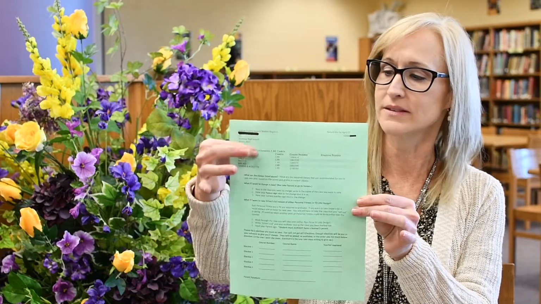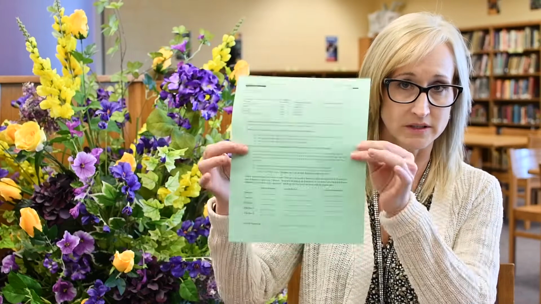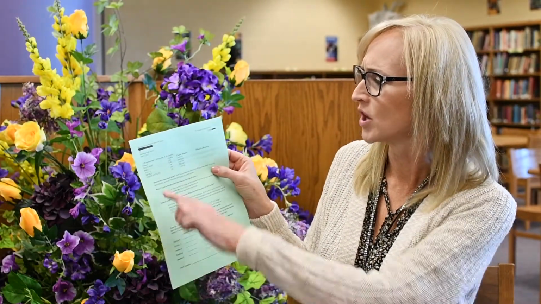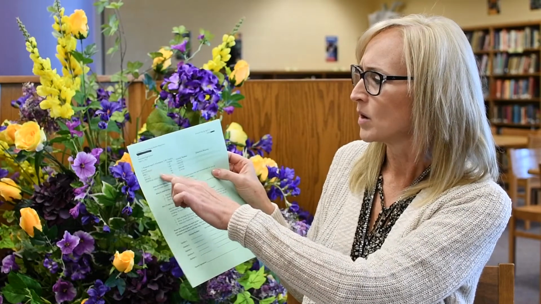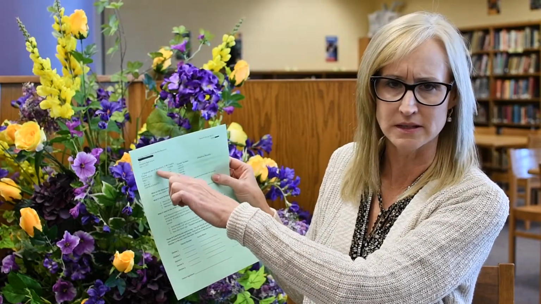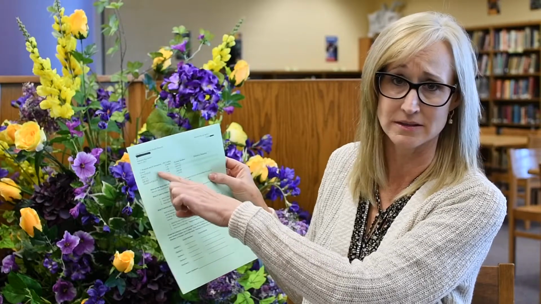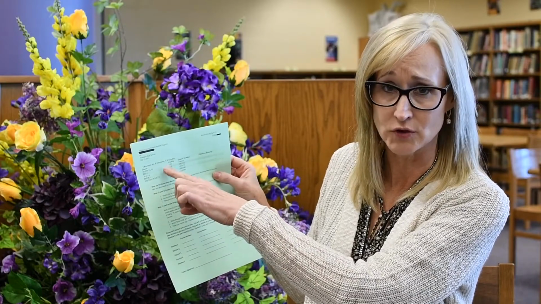You should have in your hand this little green sheet that has your name at the top and some information right here. So let's go through this first. You will see at the top of the page probably anywhere from 4 to 5 classes listed. These are have-to classes, so these are already in place for you.